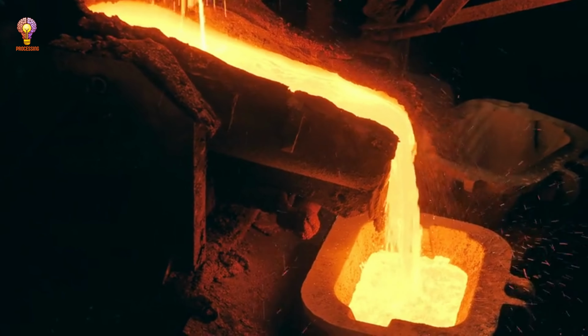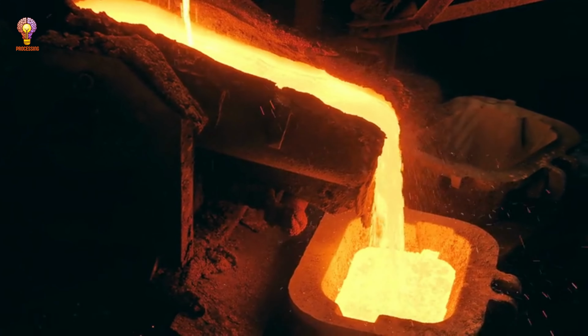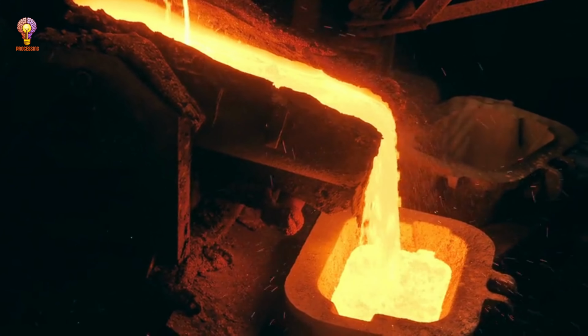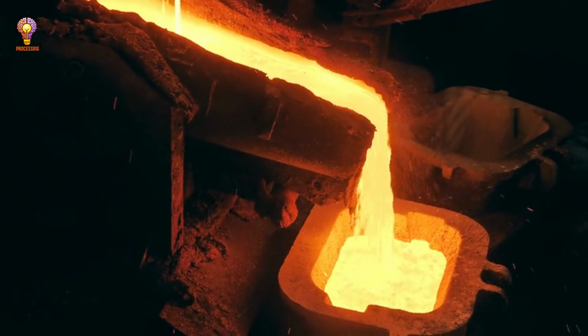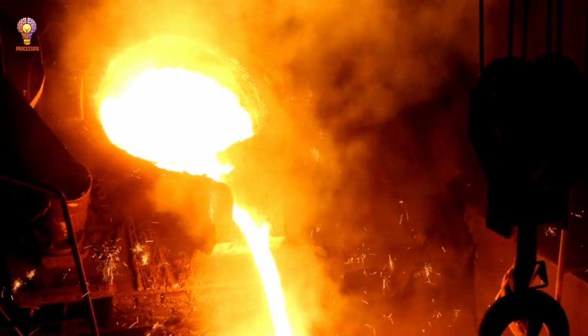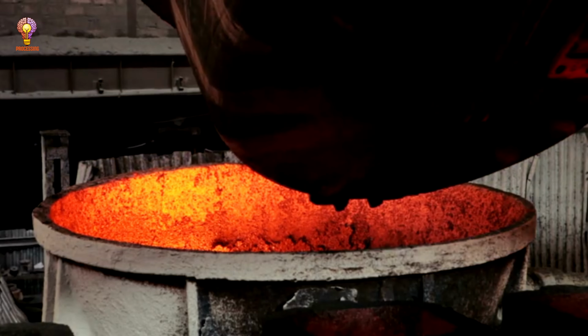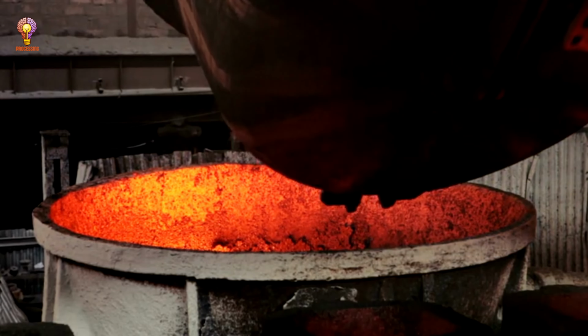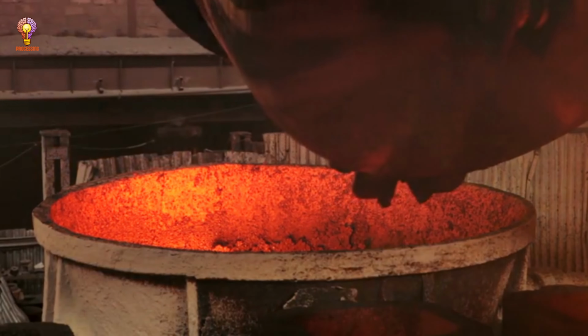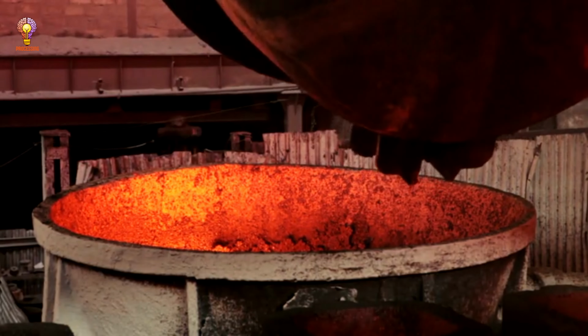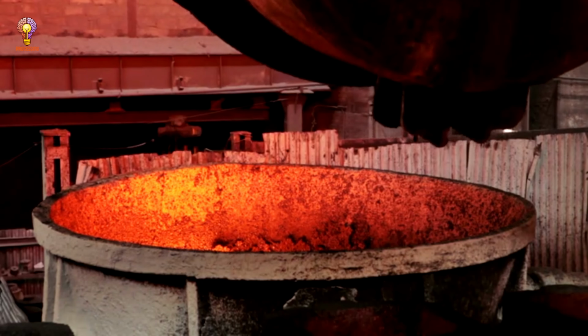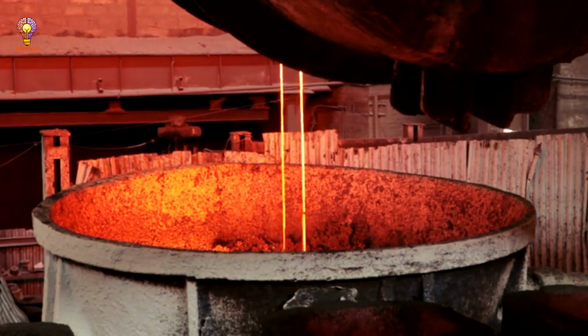Blast furnace, the most common method for making iron, where raw materials, iron ore, coke, and limestone, are heated in a blast furnace to produce molten iron, called pig iron. Direct reduction. In this process, iron ore is reduced using a gas, typically hydrogen or carbon monoxide, to produce direct reduced iron, DRI, which can then be further processed into steel.